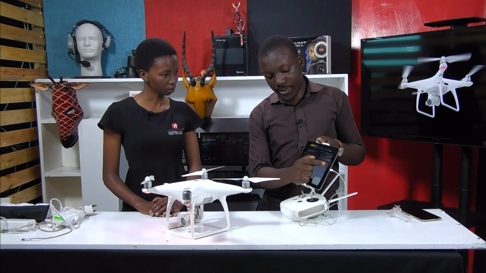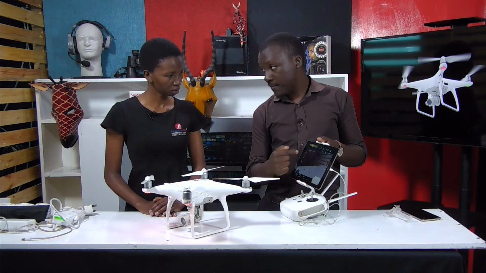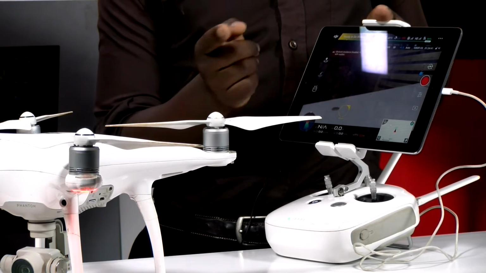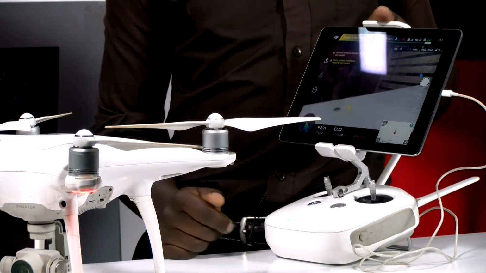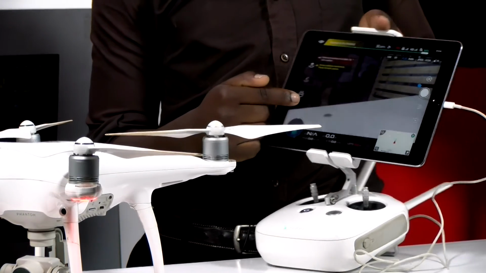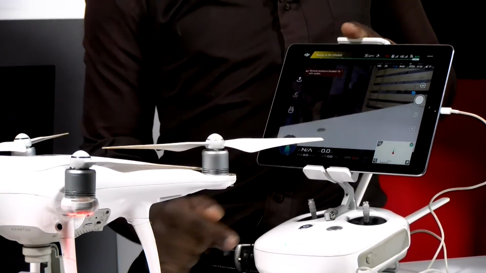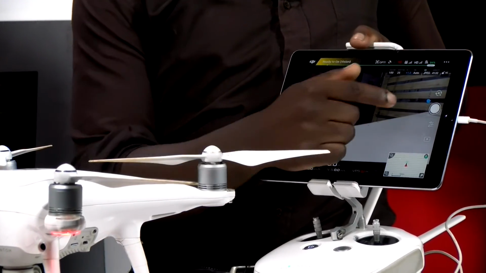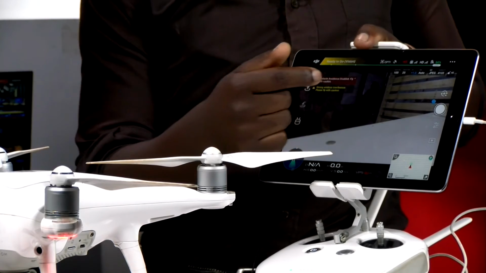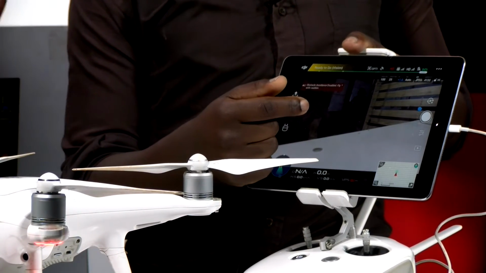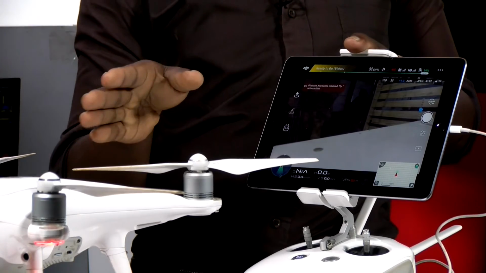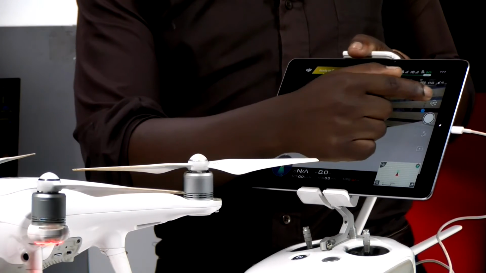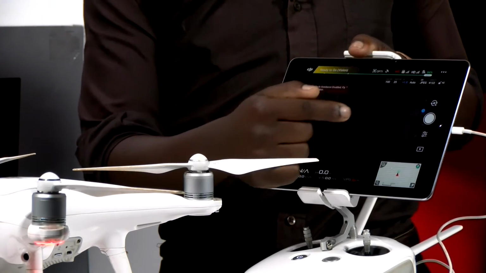Video recording, you press here, it will start recording. You stop, it will stop. You want to take pictures, you just press there, it will go to picture format, and then you take a picture like that. You have to stop the video first, then go to picture, or stop the picture thing, then go back to video. So just changing the formats is just like that.